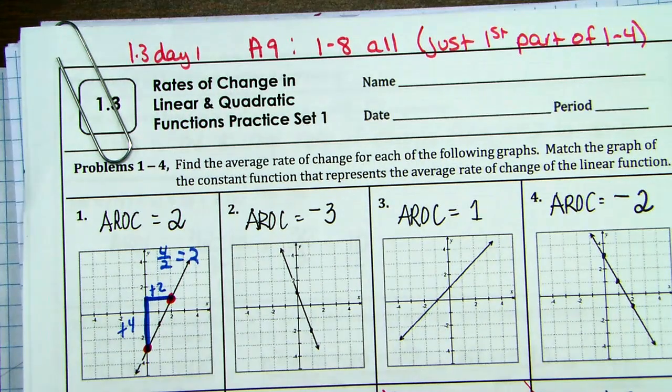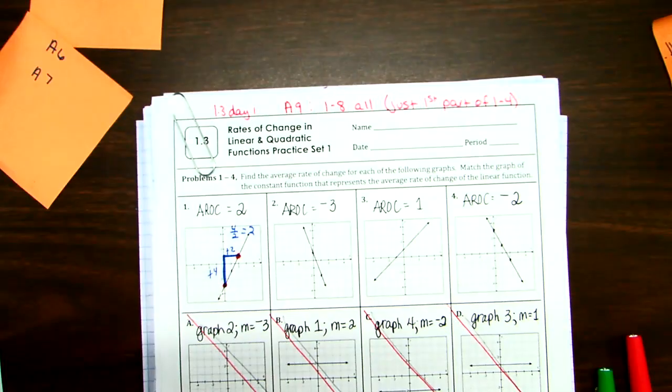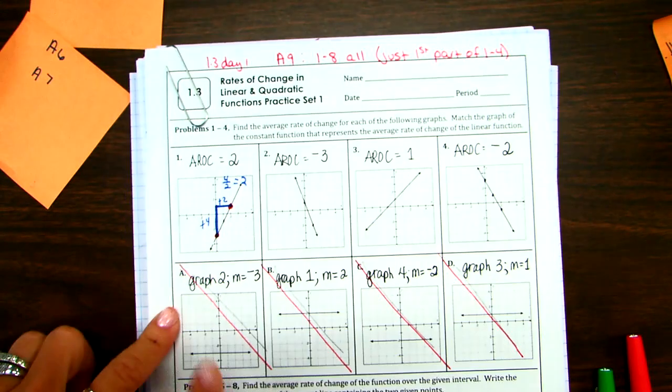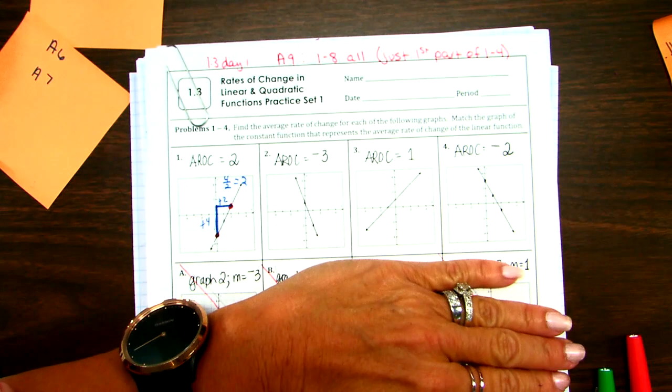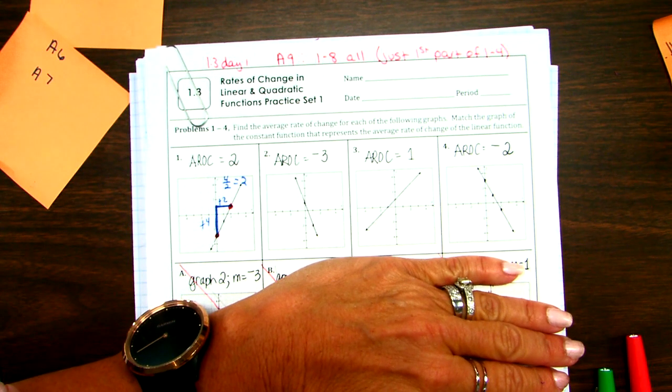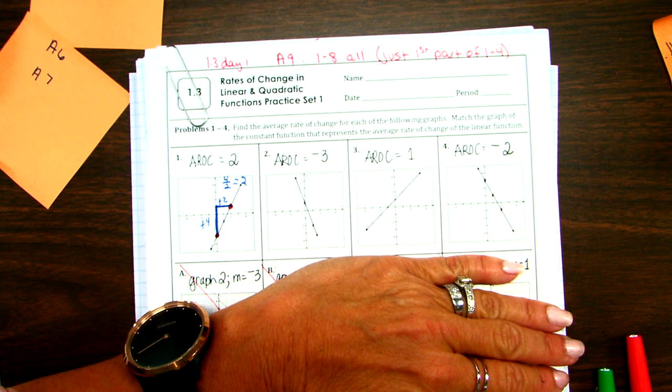And when I talk about 1 through 8 all and just the first part of 1 through 4, you can just go and cross these out. We're just doing 1 through 4, which is pulling the slope off of a line. Rise over run. What's the slope? That's all you're doing for 1 through 4.